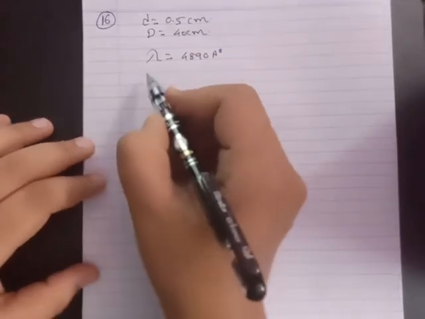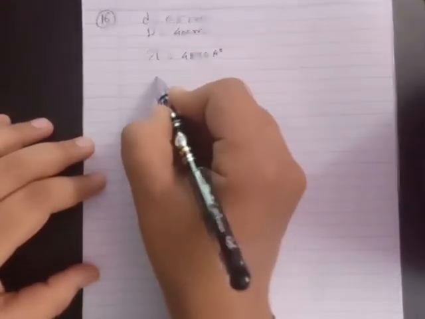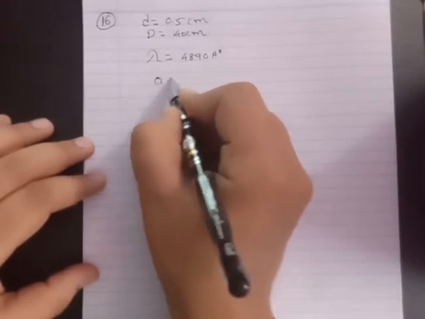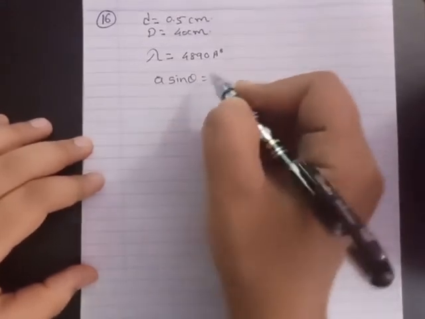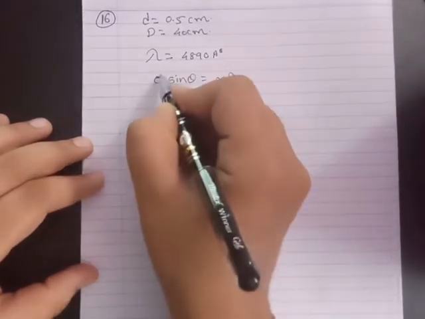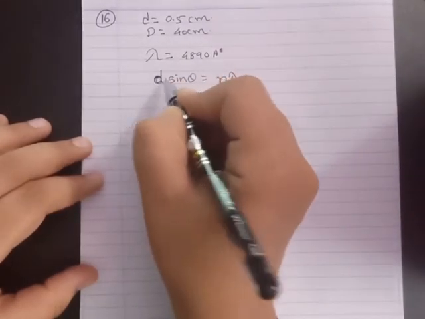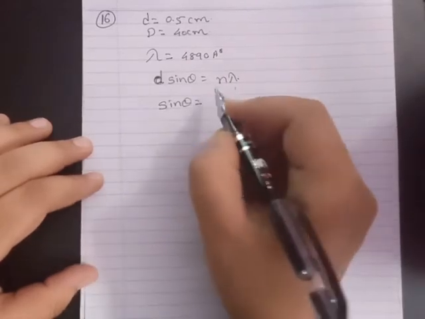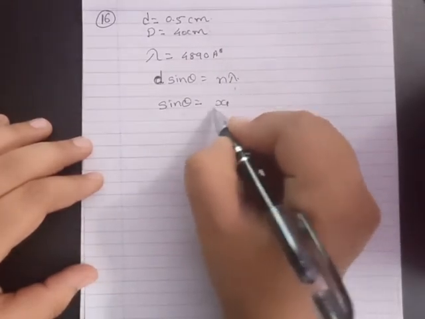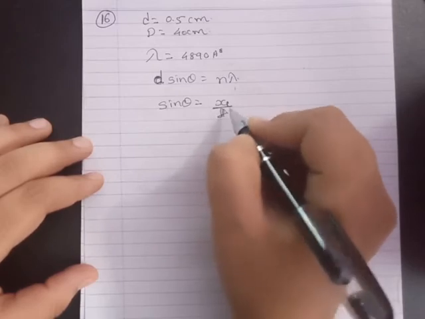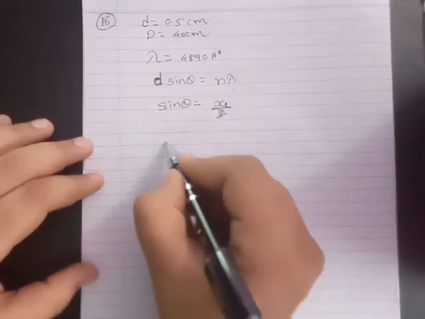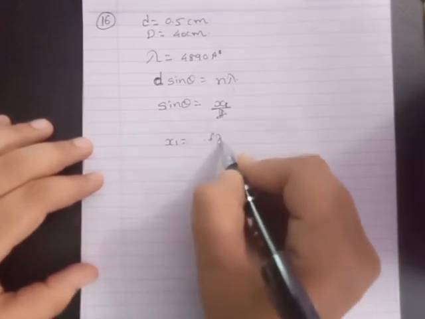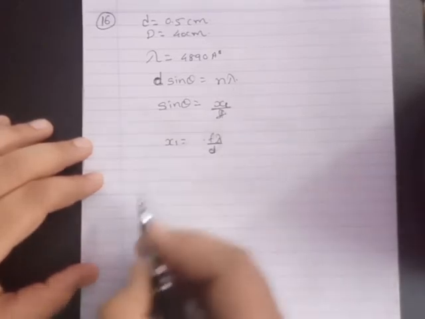Here it is given that we want to find the first minima. A sin theta is given as n lambda. Here it is d sin theta, and sin theta is also given by x1 by focal length. So x1 will be equal to focal length into lambda divided by d.